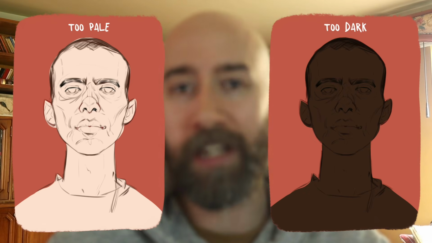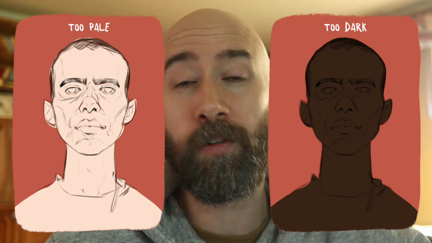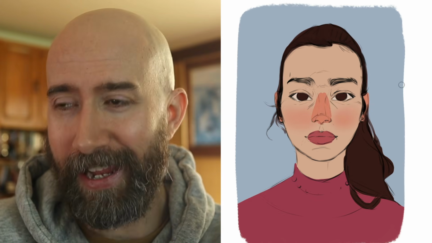A common mistake is to start with something that's too pale and then having a hard time adding highlights, or starting with something that's too dark and then struggling with the shadows. But if you find a local color that is in between the light and shadow, you'll be able to add volume with more ease.